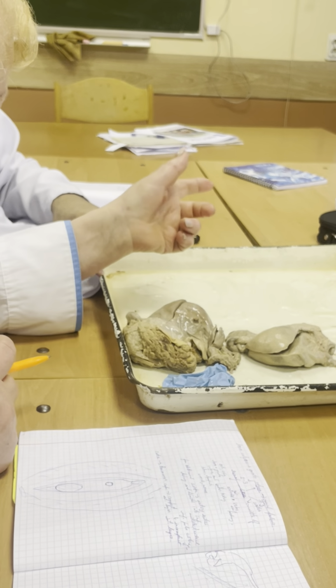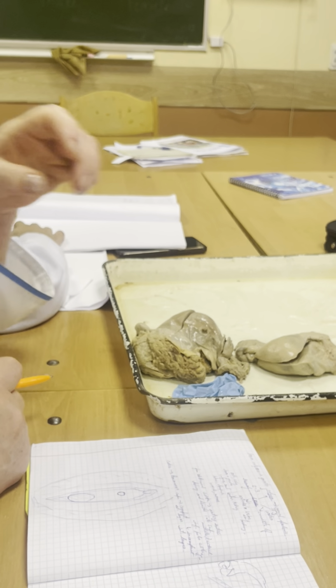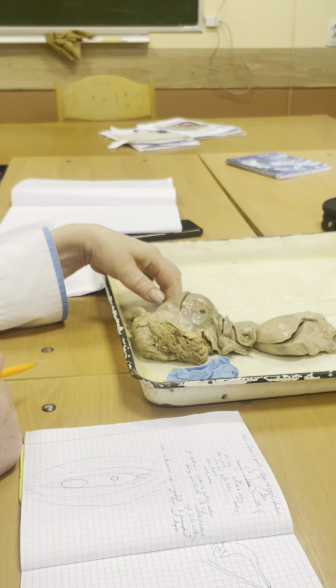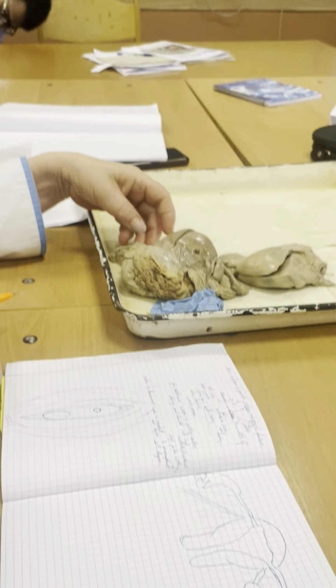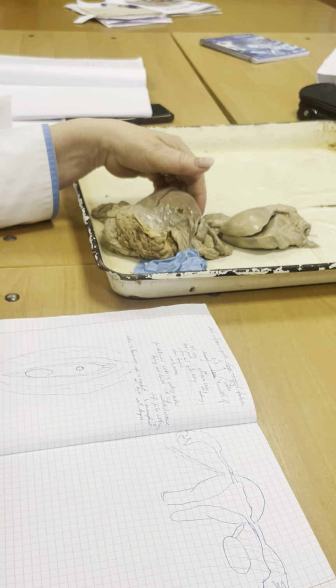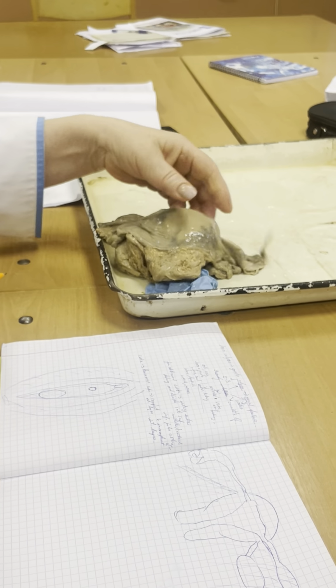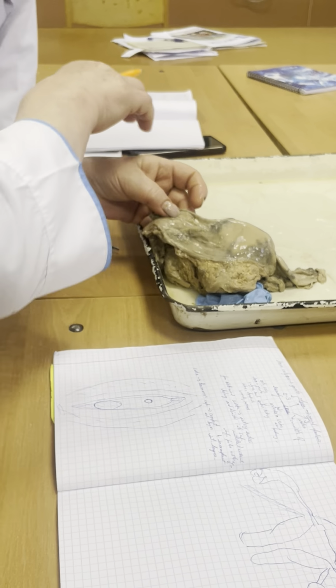Give me the forceps. Maybe in upper. Look, please, do you see?